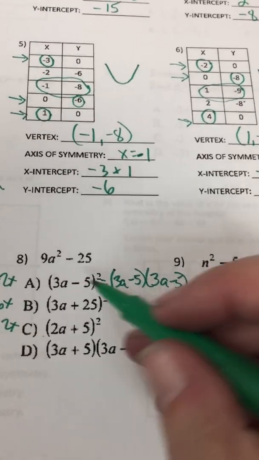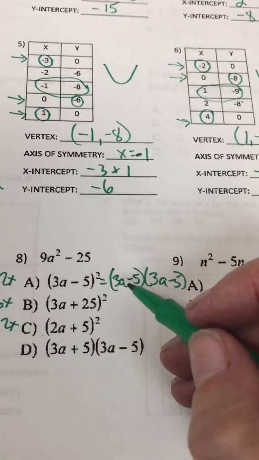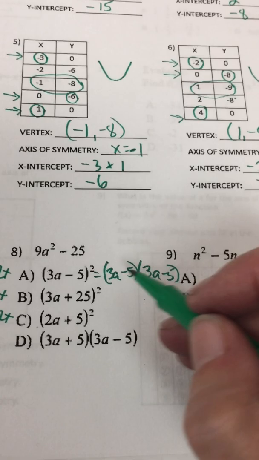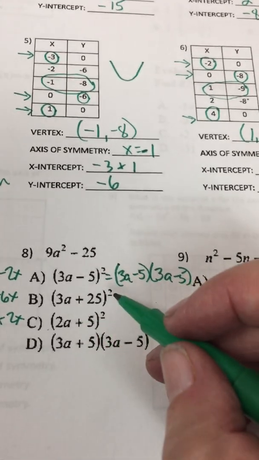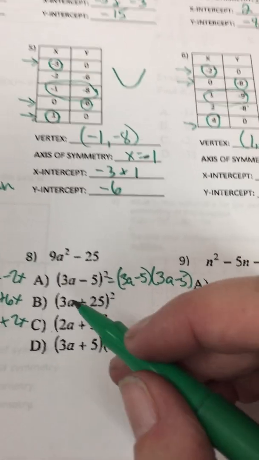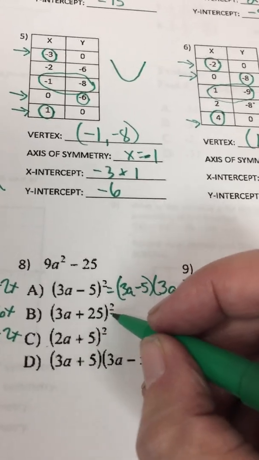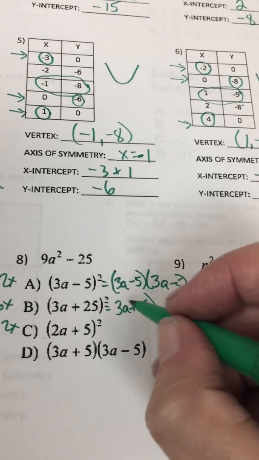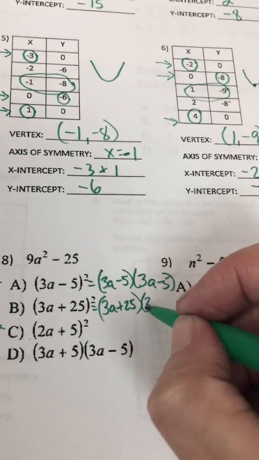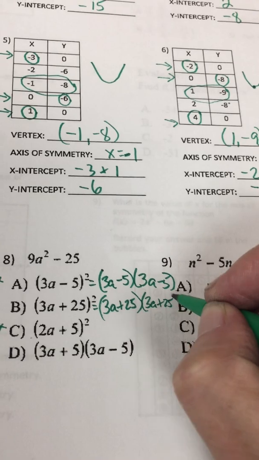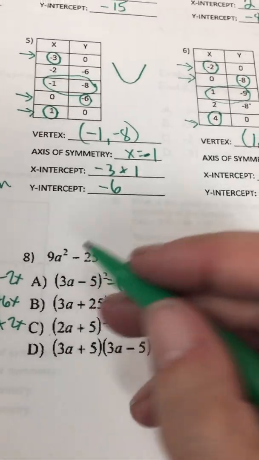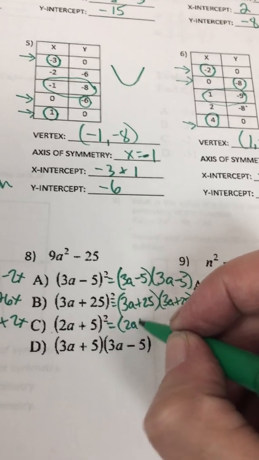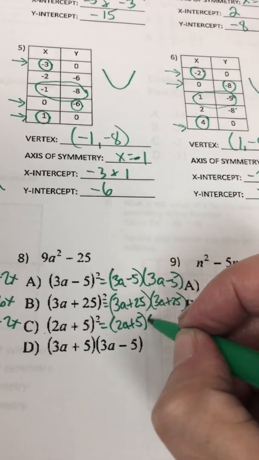So sometimes it helps to rewrite these side by side so you can see this. This is 3a minus 5 times 3a minus 5. That's how you write something being squared. It's the same thing times itself. Now this piece is also being squared, so it's 3a plus 25 times 3a plus 25. So this way I could just go multiply the two answers together, see if I get that. And this one is 2a plus 5 times 2a plus 5, because that whole parentheses is being squared.